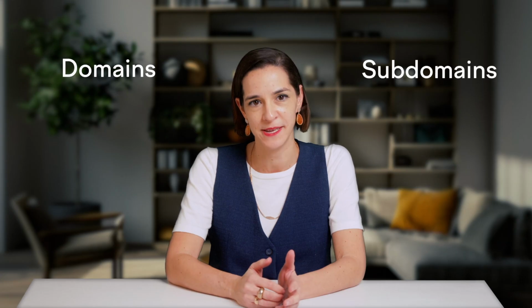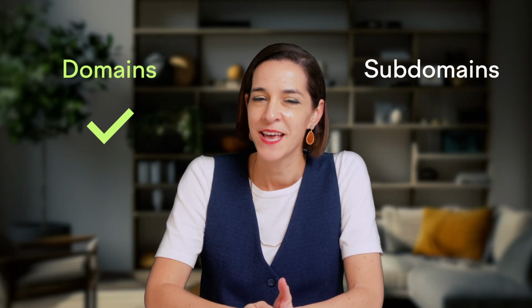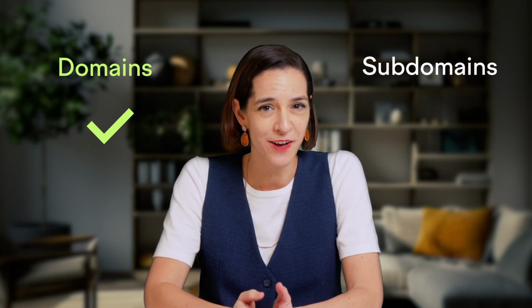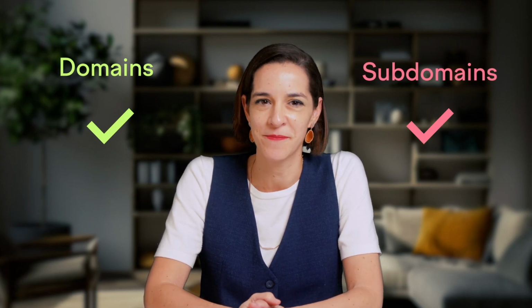Now, some important things to note. First, you can create projects for both domains and subdomains. We just set up a project for livewatches.com. That's a domain. But if their blog was hosted on blog.livewatches.com, a subdomain, you could also set that up as a project.